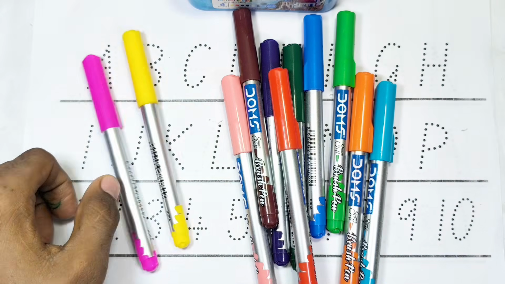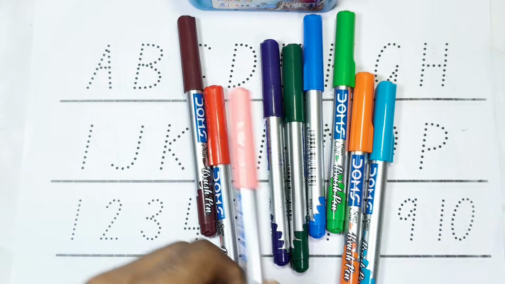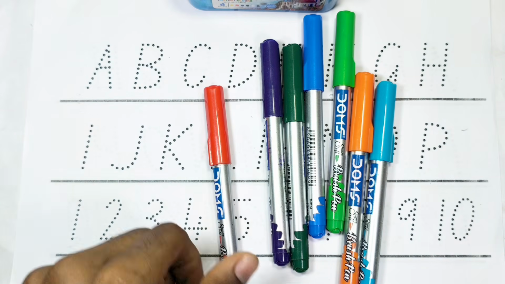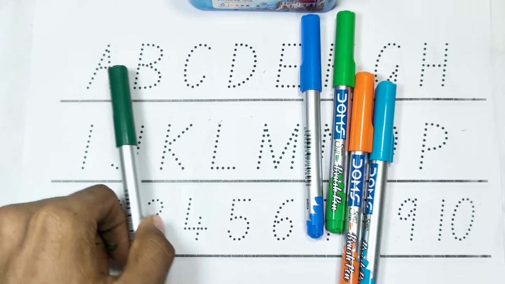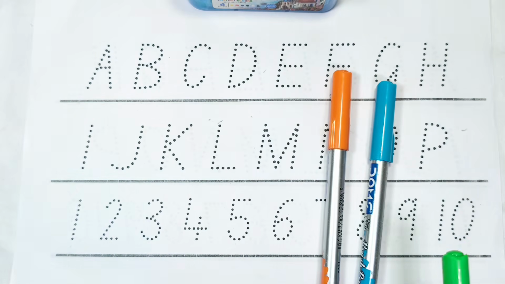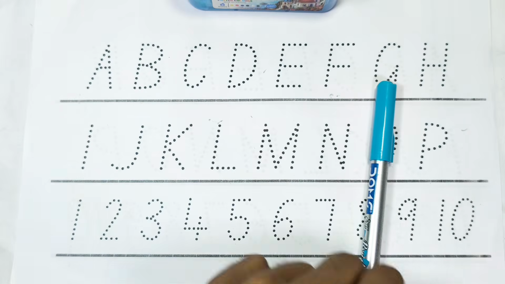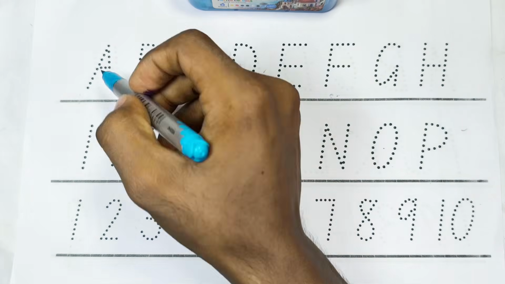Black color, green color, yellow color, light pink color, brown color, red color, purple color, green color, blue color, light green color, orange color, and sky blue color. So kids, now you draw A.